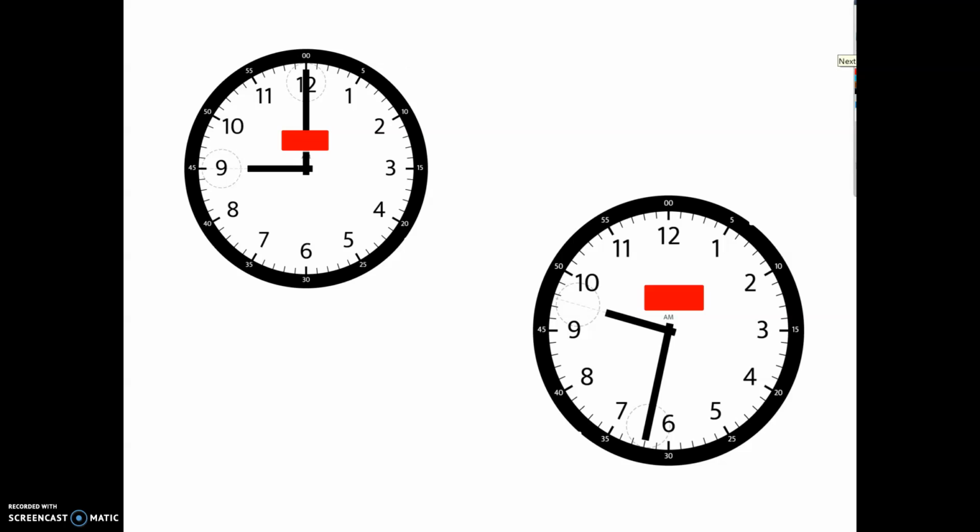Here's another. What time is it on this first clock right here? It is 9 o'clock. Well, now the minute hand has moved. I need to know the precise time on the second clock. Well, here's my hour hand. They've kind of extended the line a little bit. And the hour hand is between 9 and 10, so it's still 9 something.